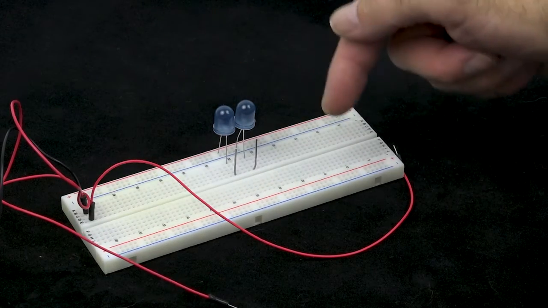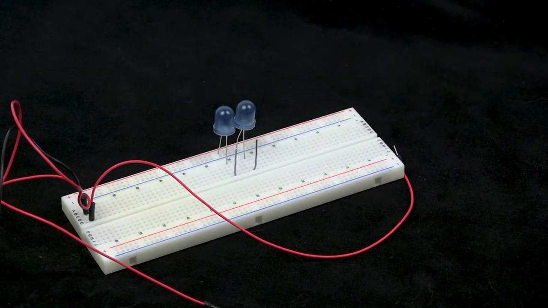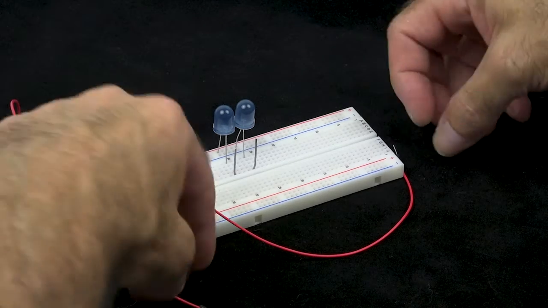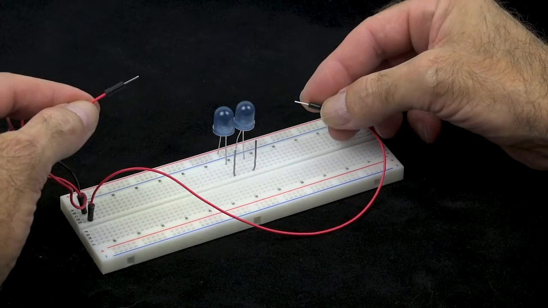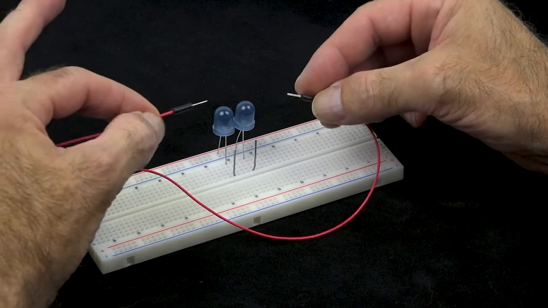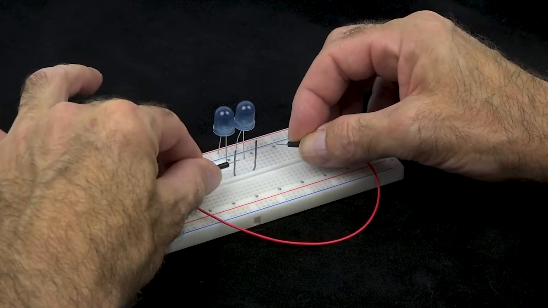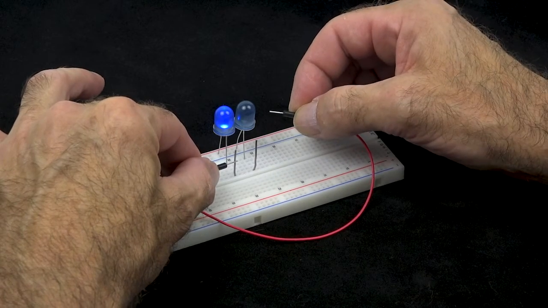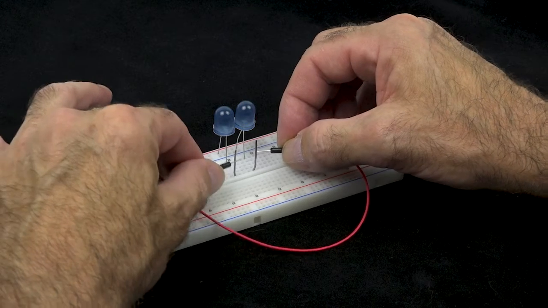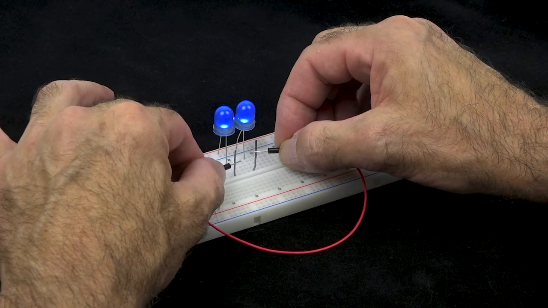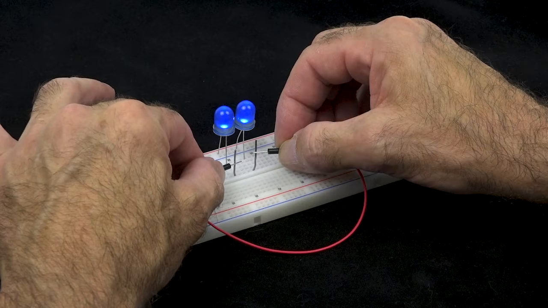Now with 2 LEDs, I double the number of combinations, right? So for example, these 2 circuits can both be off, like they are here, 0, 0. They can be on, off, 1, 0, off, on, 0, 1, or on, on, 1, 1. Got it? Every wire we add doubles the number of combinations.